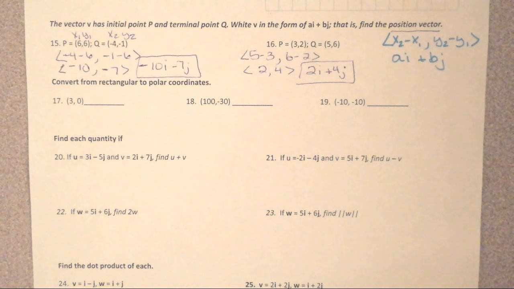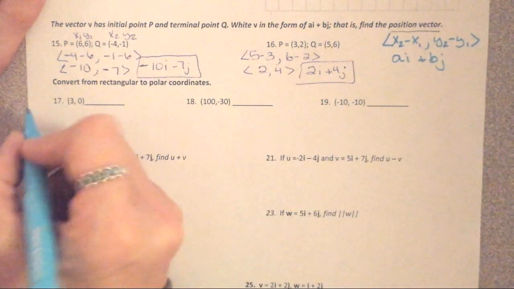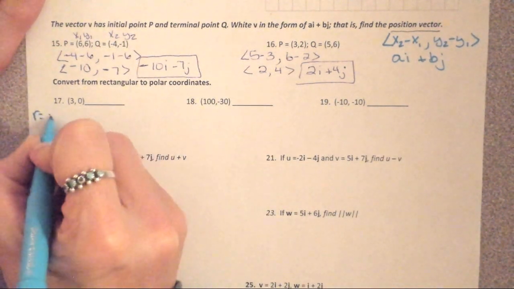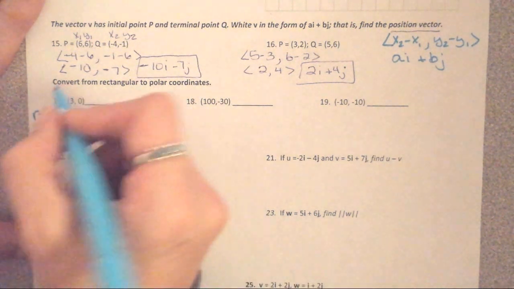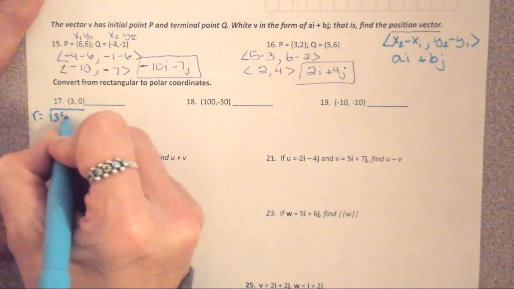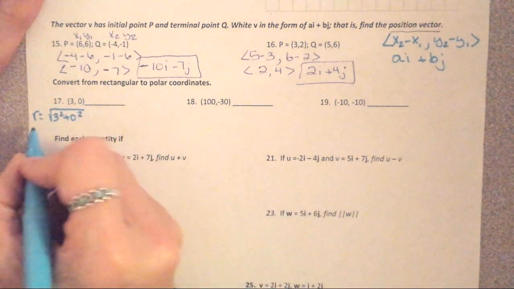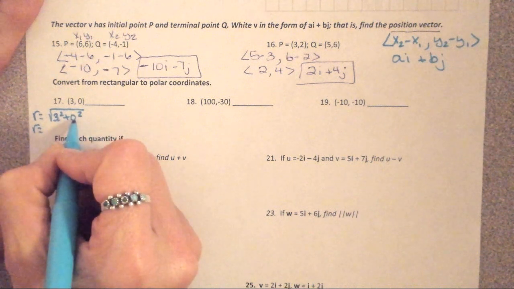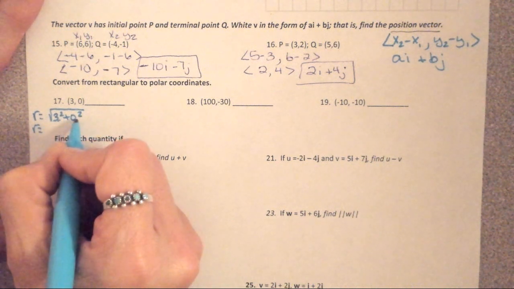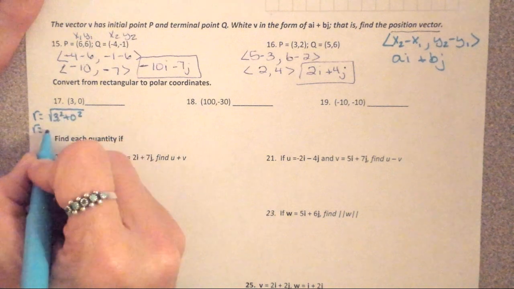On 17, 18, and 19, it says to convert from rectangular to polar. So this time, I'm going to use the formulas for R and theta. Every time I'm going to try to find R, I'm going to use the formula that says R equals the square root of x squared plus y squared. So 3 squared plus 0 squared. So R equals 3 squared is 9, 0 squared is 0, 9 plus 0 is 9, and the square root of 9 is 3.